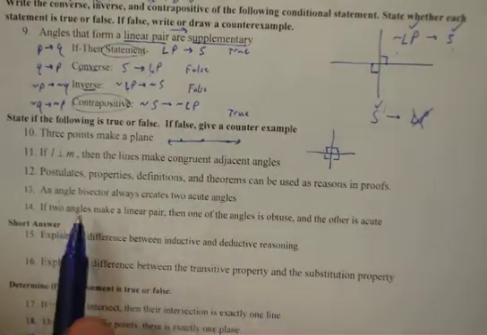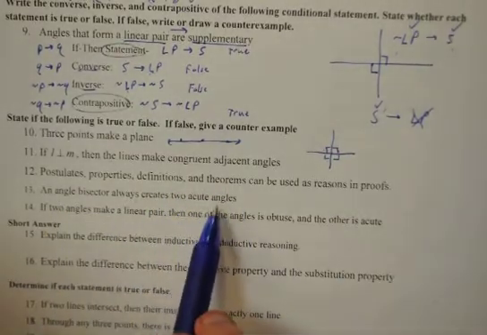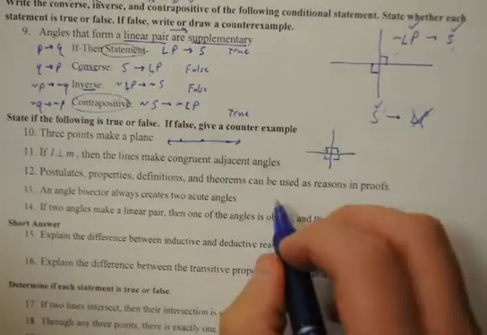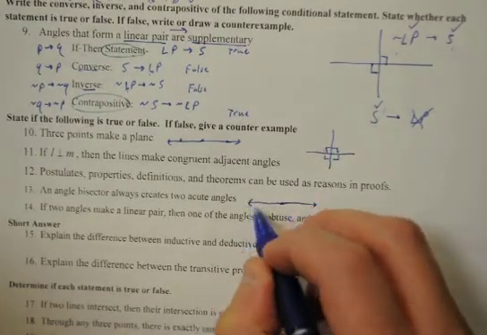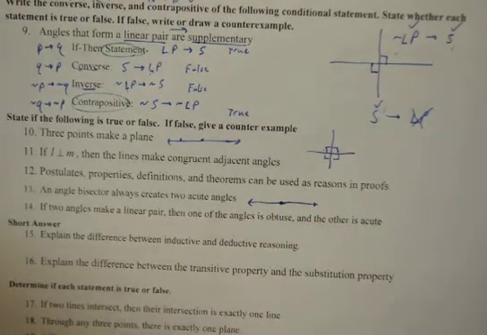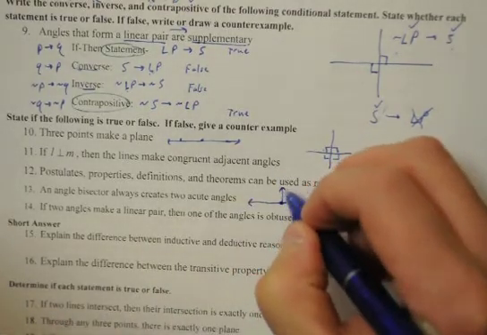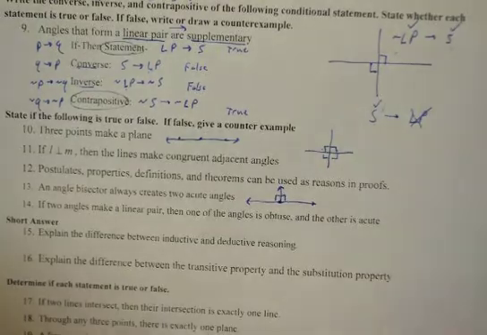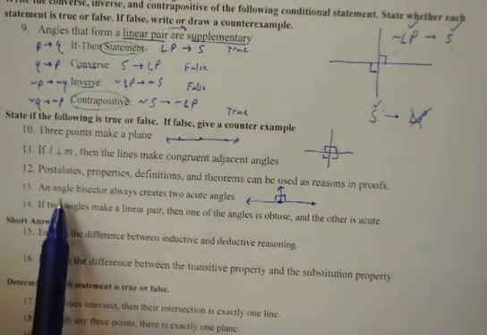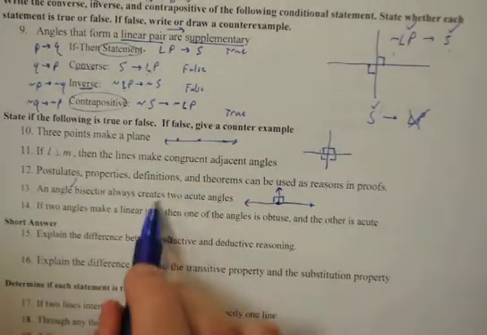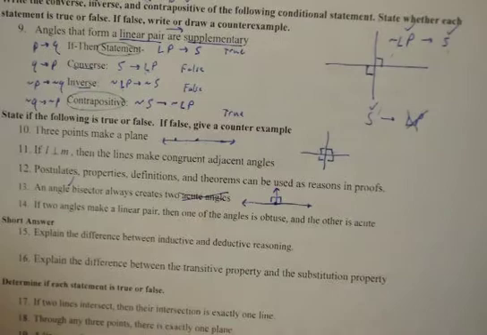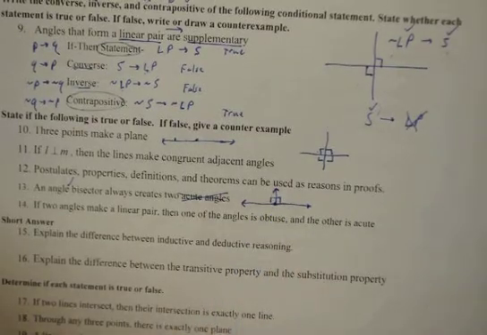That's true. An angle bisector always creates 2 acute angles. Not true. If you have a straight angle and you bisect it, then you get 2 right angles. So you could bisect a straight angle, so an angle bisector, check, creates 2 acute angles. You could create 2 right angles.